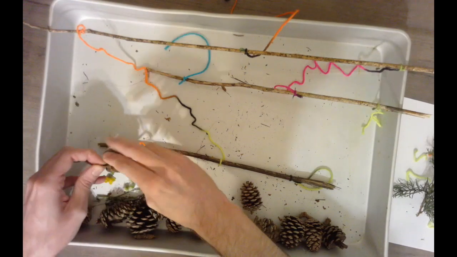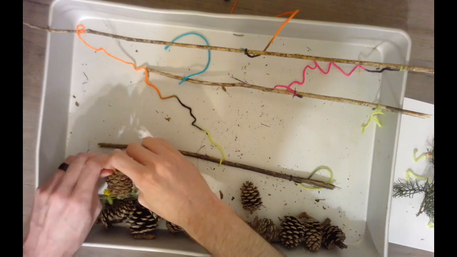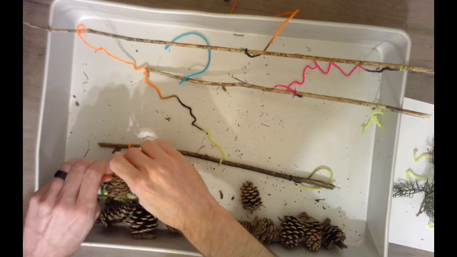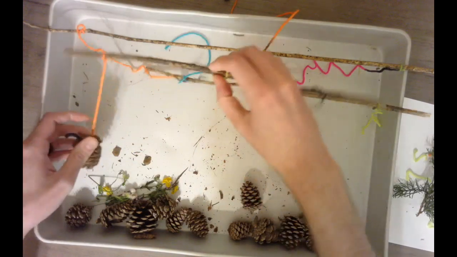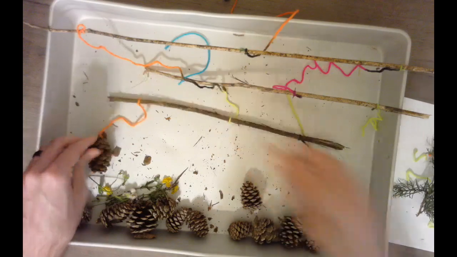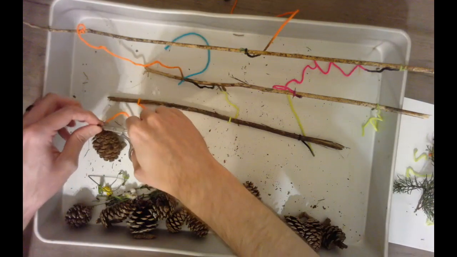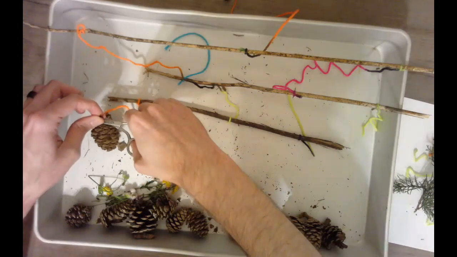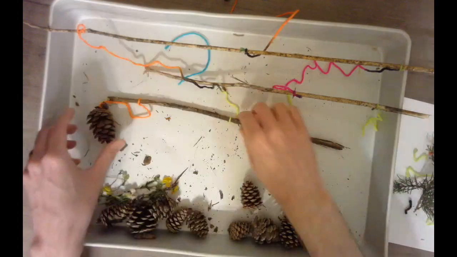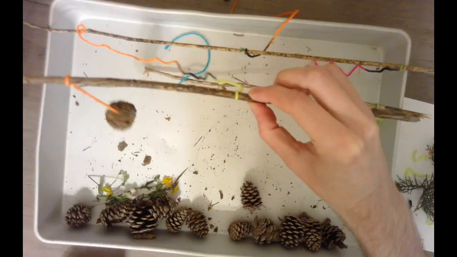Make sure it's on there good and tight. And then I can cut off the part of the string that I'm not going to use, or that I don't really need. So I've got one pine cone tied to that.